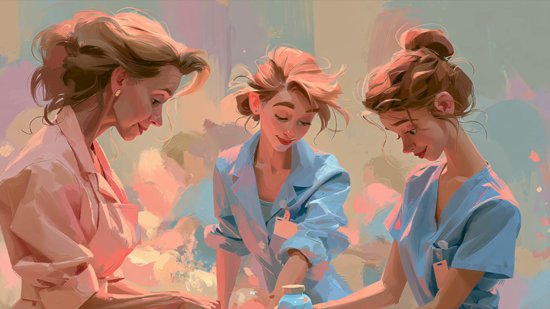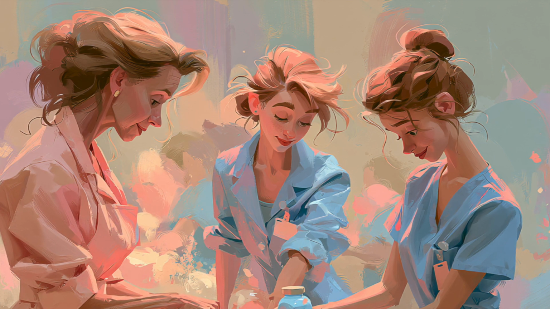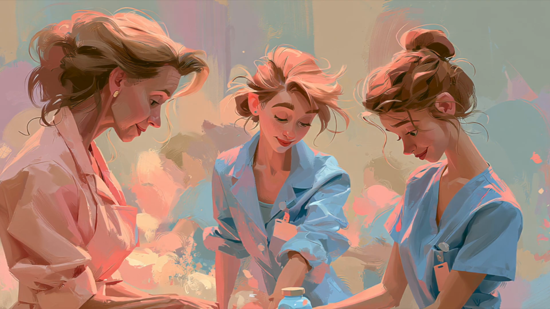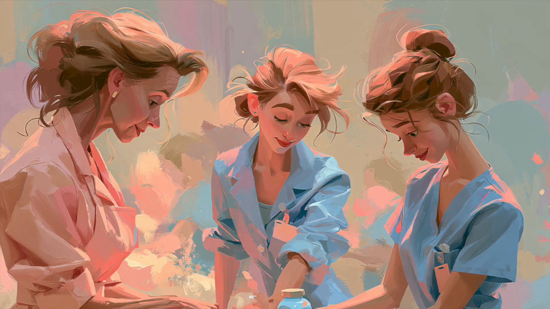Pop test question. Before giving baclofen, which lab area is especially important to review? A. Kidney function. B. Blood type only. C. Cholesterol only. D. Pregnancy test for every patient only. The correct answer is A. Baclofen is primarily removed through the kidneys, so renal function is important.